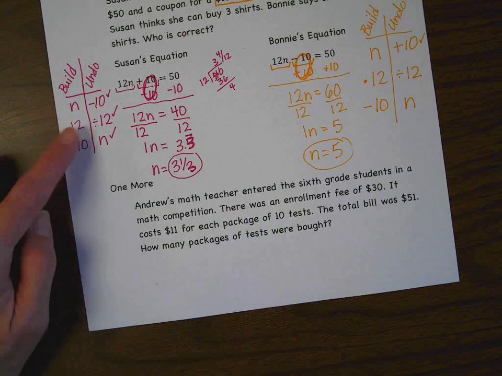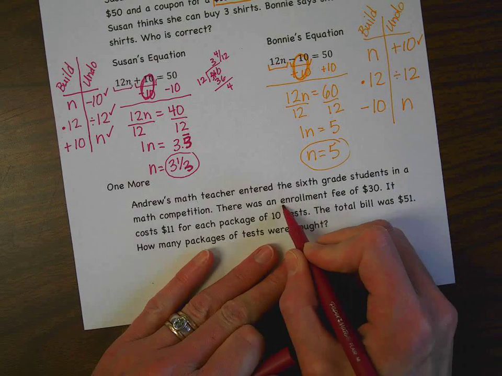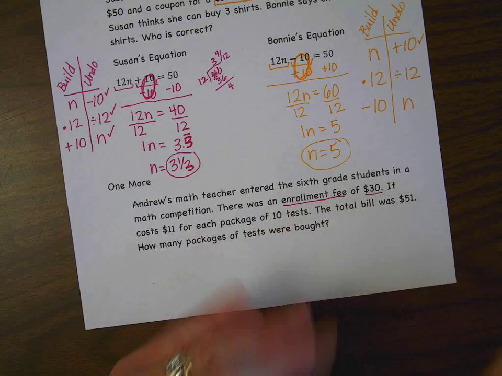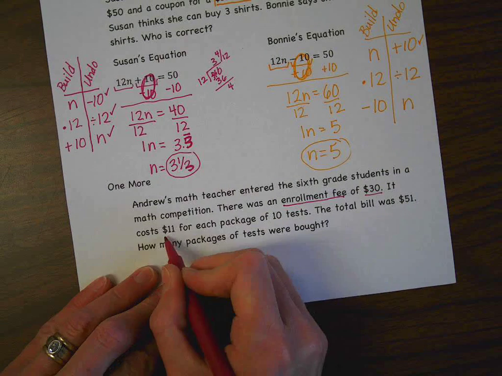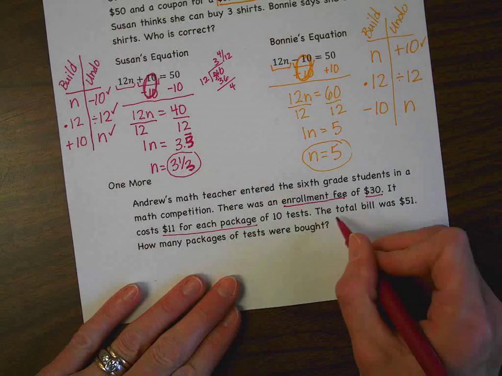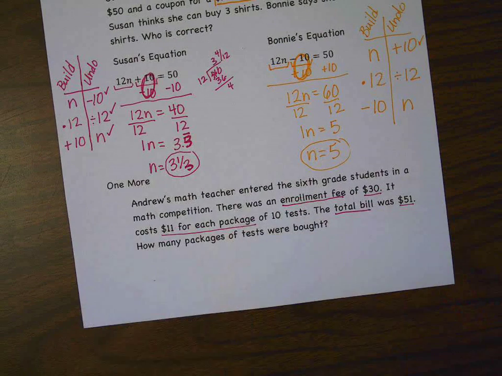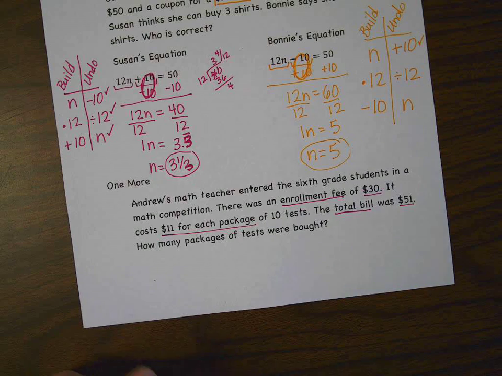All right, now you're going to use algebra again, and I would like you to try the build and undo chart, okay? And I will help you set it up. So let's read it together. Andrew's math teacher entered the 6th grade students in a math competition. There was an enrollment fee, one-time cost, of $30, okay? It costs $11 for each package of 10 tests, okay? The total bill was $51. How many packages of tests were bought?